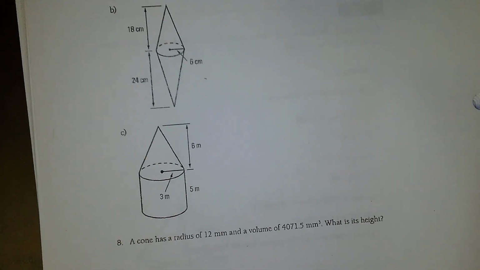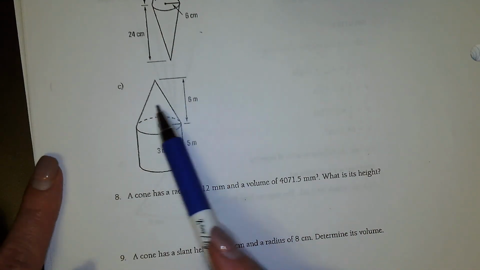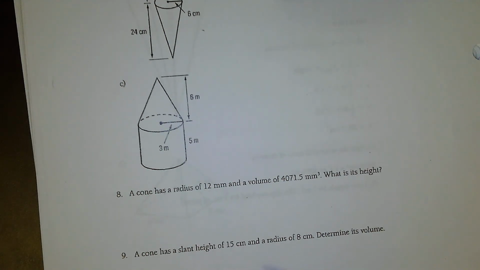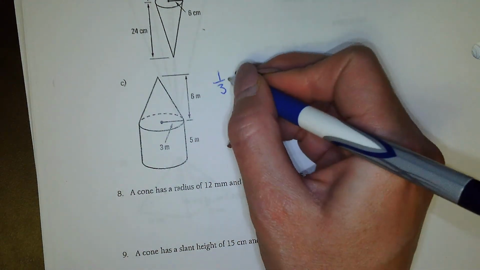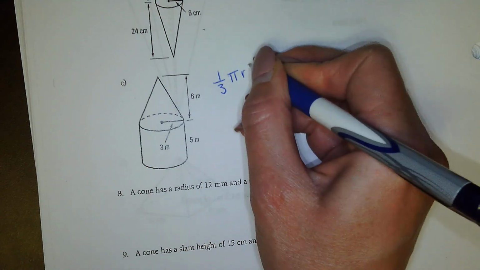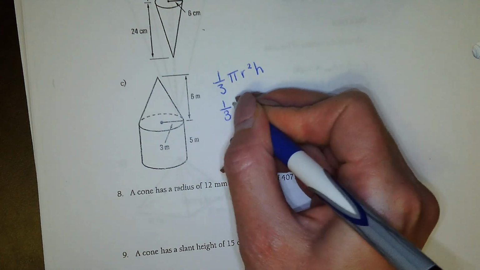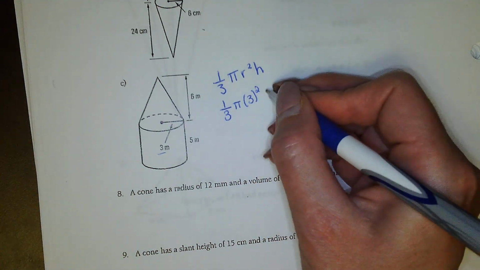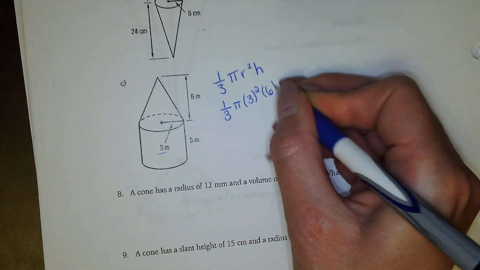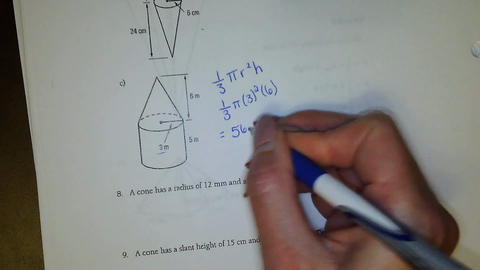So my example that I wanted to run through here, actually I'm going to run through two quick ones. 7C, so it does have a cylinder with a cone on top. So again, it's just a matter of adding them together. And so we've got 1/3 is my cone times pi times radius squared times height. So put some information in there. The radius is 3. Make sure to square that, that's 9. Times my height, which is 6. Do all the calculations, I get 56.4.